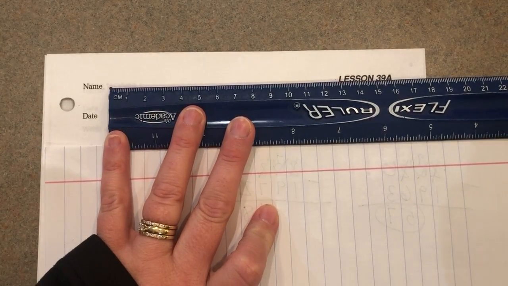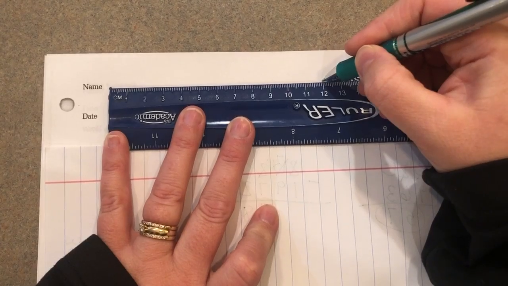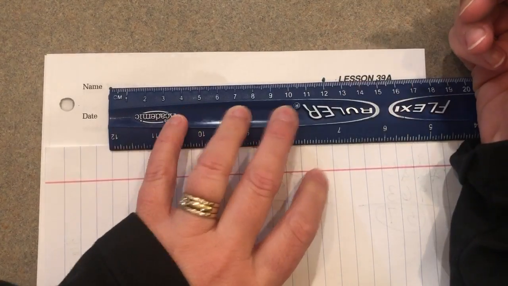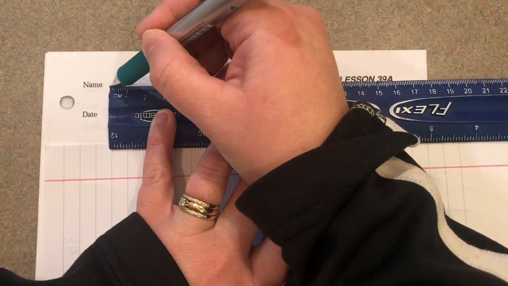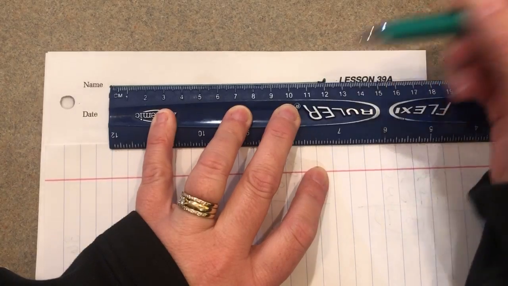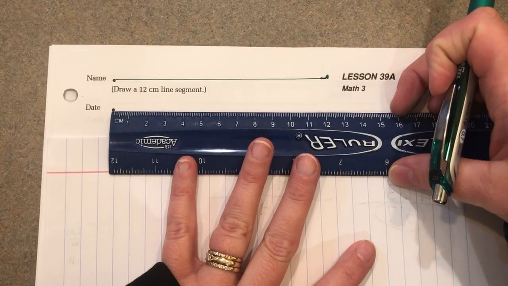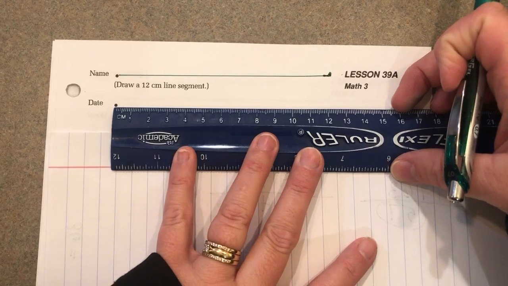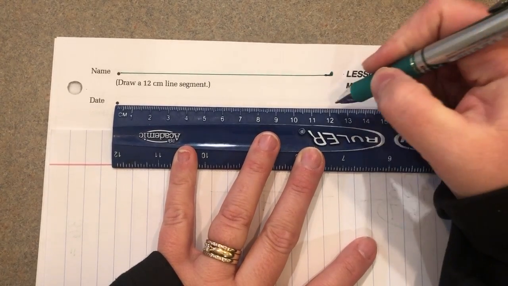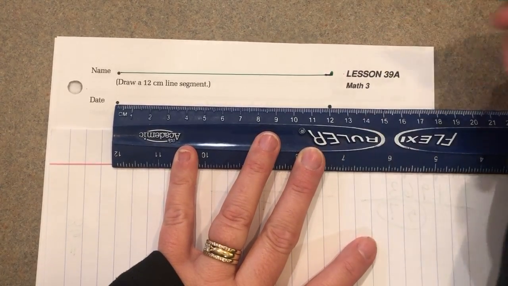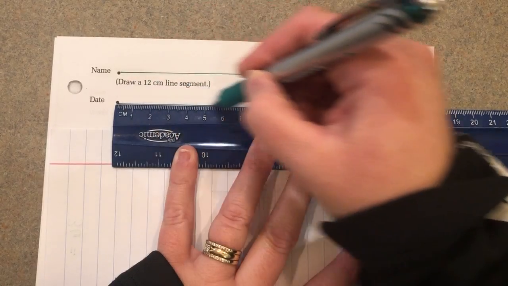12 centimeters. There is our 12 centimeters, and connect them. And then draw a congruent line segment, same size, same shape. 12 centimeters, and connect them.